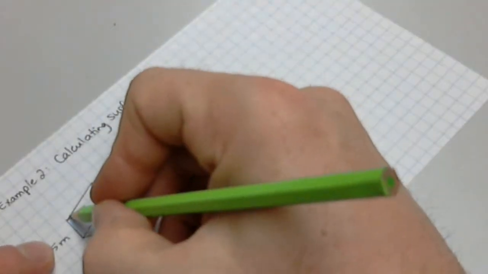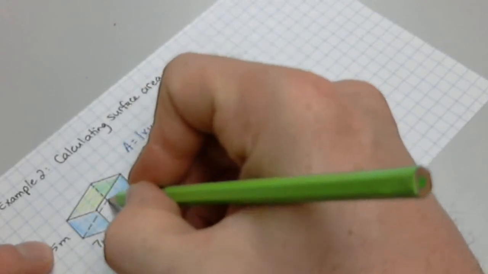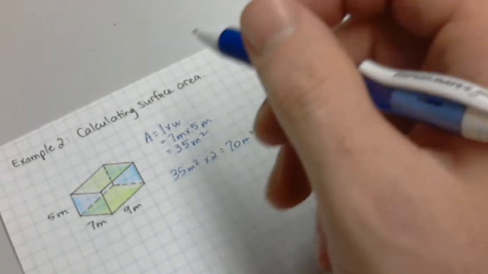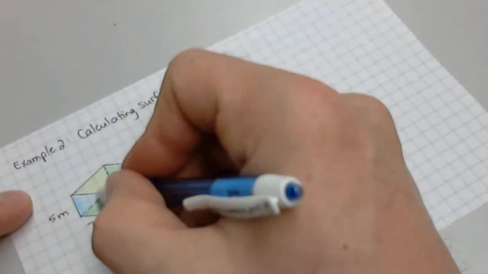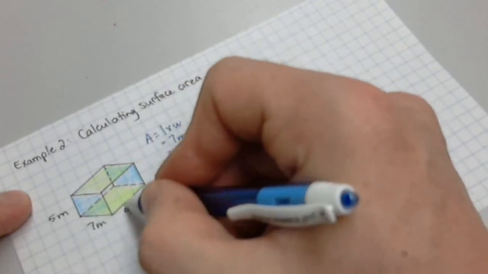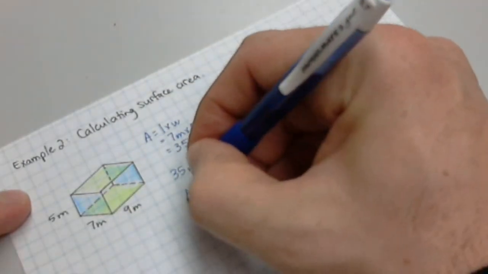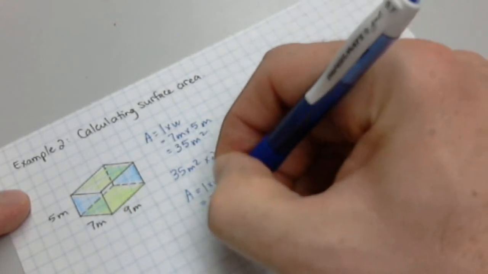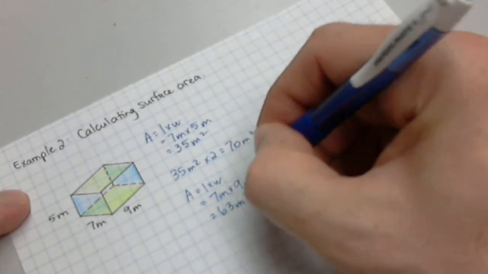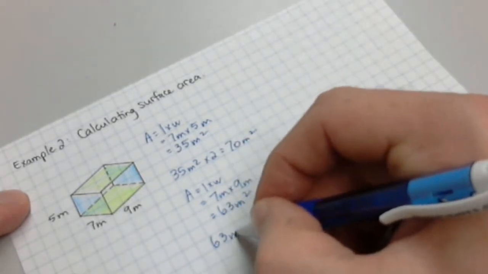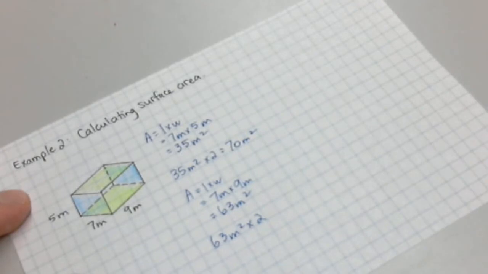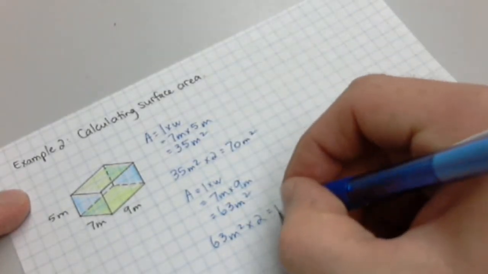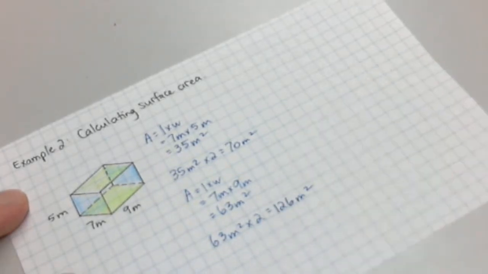Next I'll do top and bottom. And so I'm just going to do that with green. So it's the next one that I look at. Top and bottom, this is 7, and this is 9, so it's 7 by 9. So again, I know area is length times width, 7 meters times 9 meters, which is 63 meters squared. I know that there are 2 of them, and I also know that 63 times 2 is 126 meters squared.